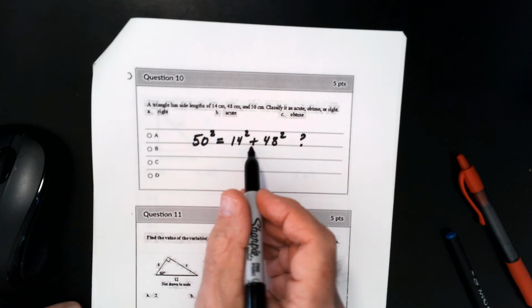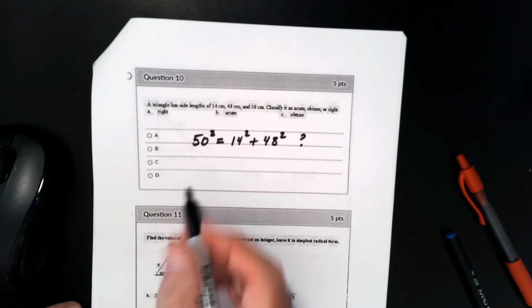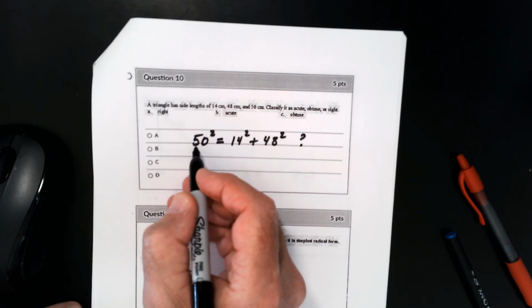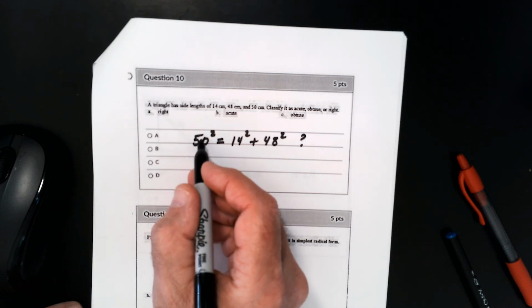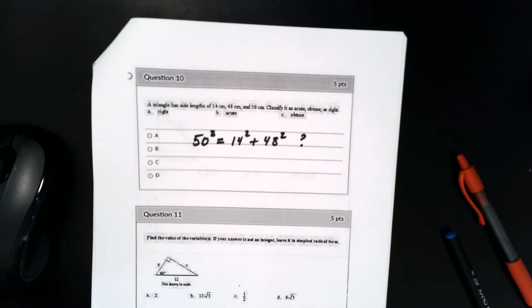Now, if the two are equal, then it's a right triangle. If this side is smaller than the right side, it's an acute triangle. On the other hand, if this side is bigger, it's an obtuse. So let's see what this is with our calculators.